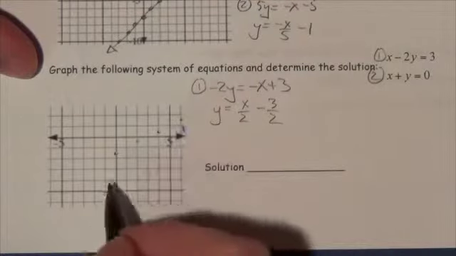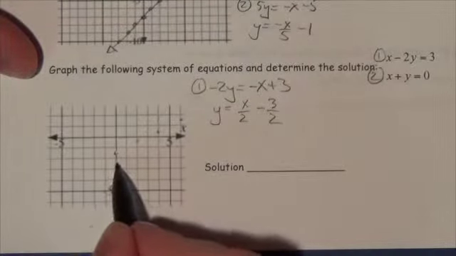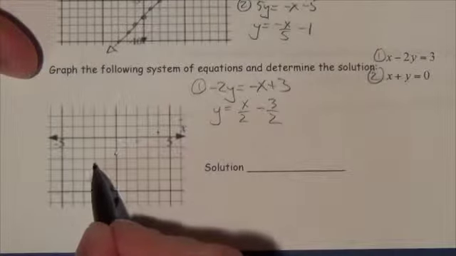And I've got a handful of points here, but I can go the other way too. So I can go down 1, back 2. Whoops, sorry, down 1 is going to be down there, back 2.